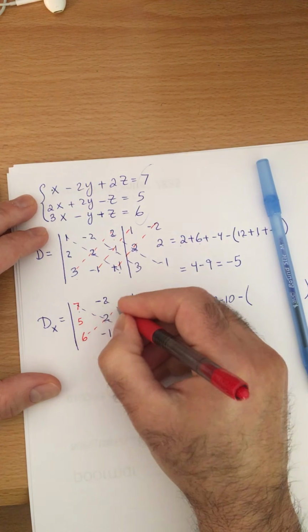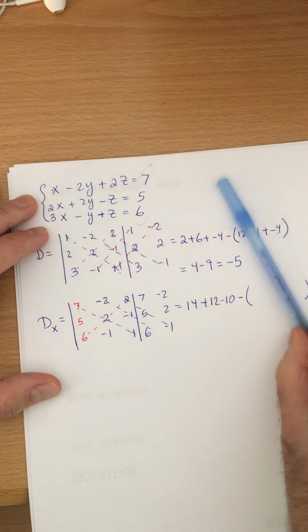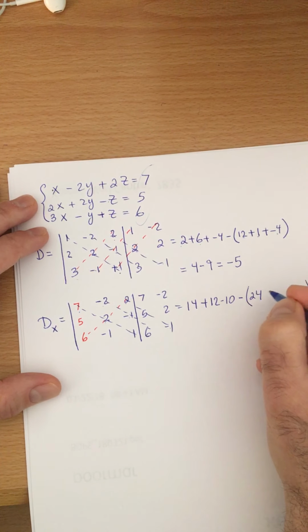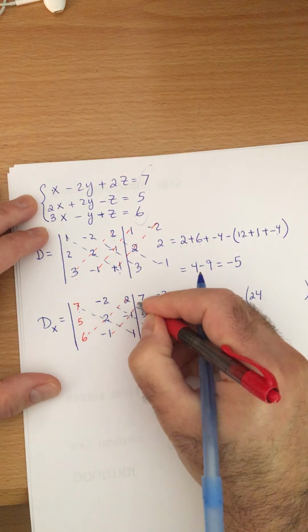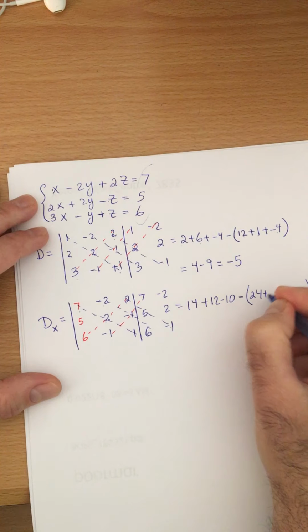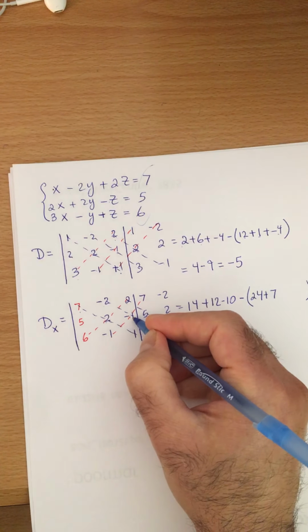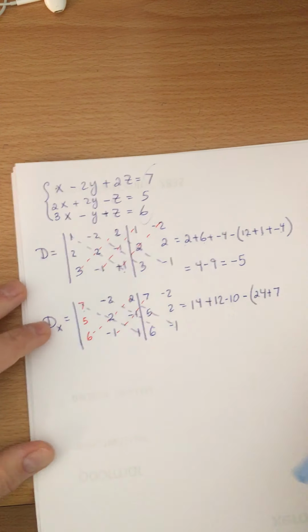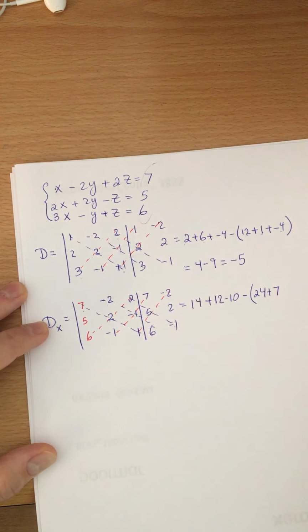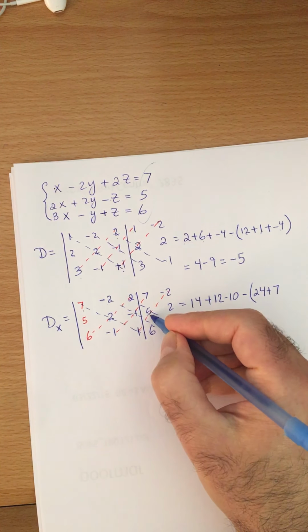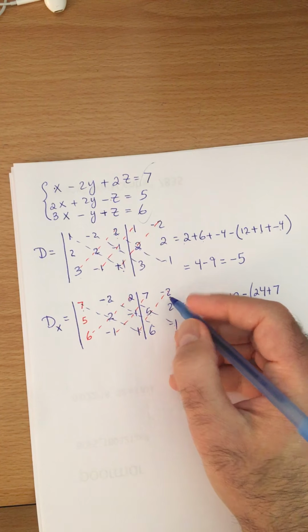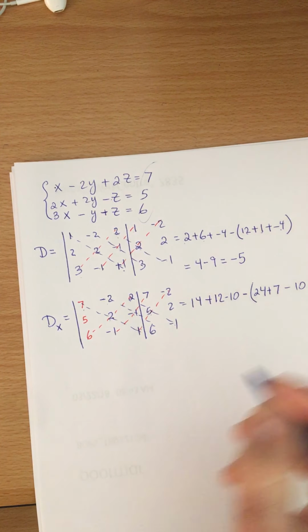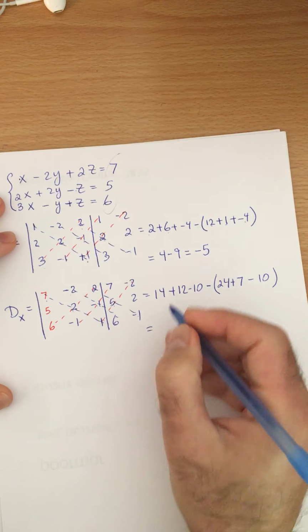Let's do these. So that's 12 times 2, which is 24. And then these guys, which is plus 7, because negative times a negative is positive. And then last, 5 times negative 2, that's negative 10.